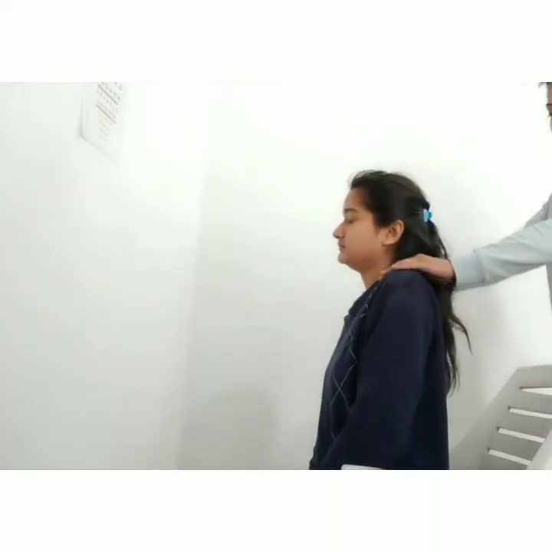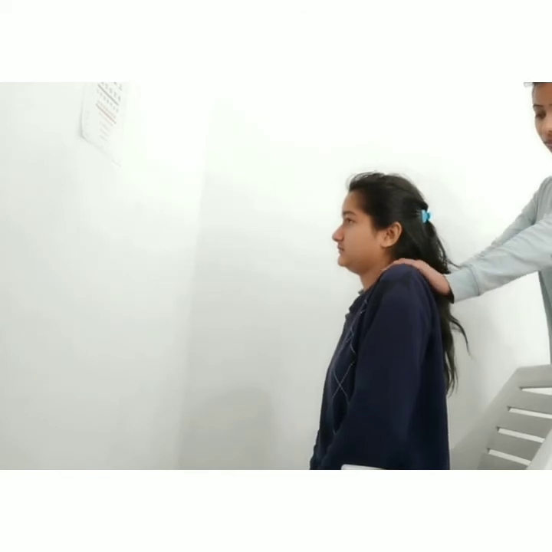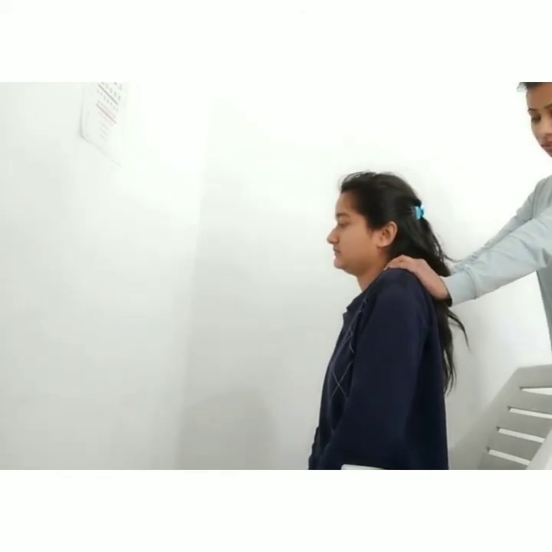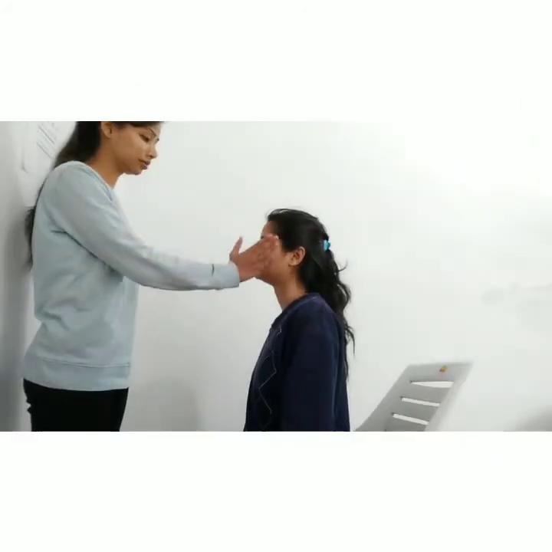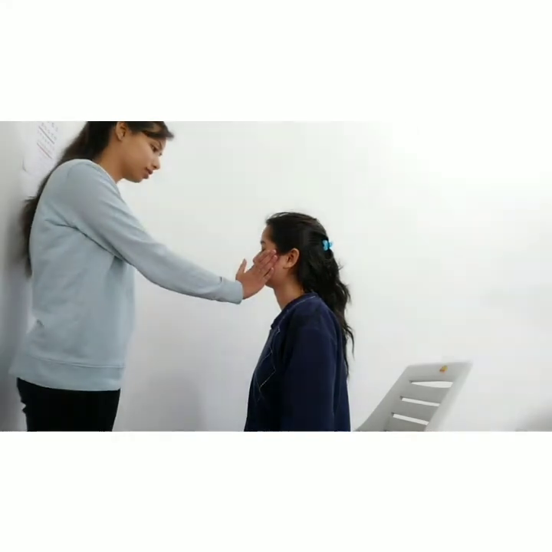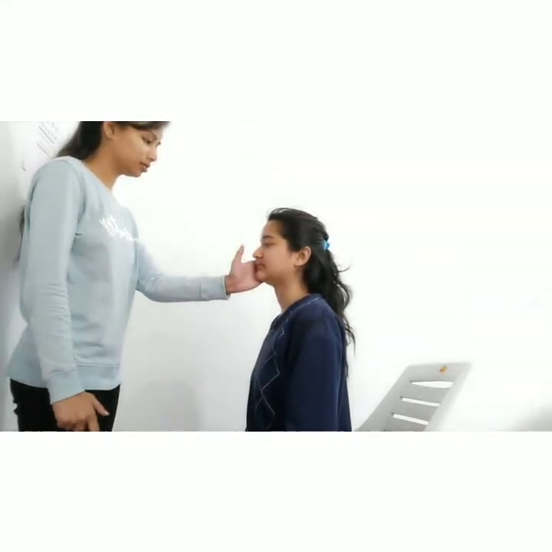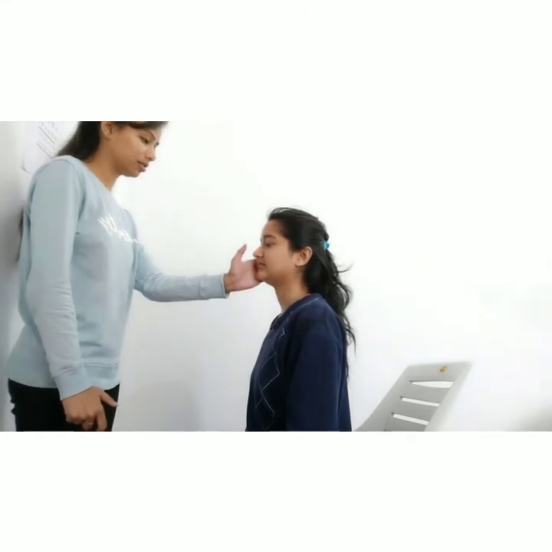Stand behind the patient, look for atrophy or fasciculation in the trapezius muscle, and compare one side with the other. Ask the patient to shrug both shoulders upward against your hands. Ask the patient to turn his or her head to each side against your hand. Observe the contraction of the opposite sternocleidomastoid muscle and note the force of movement against your hand.